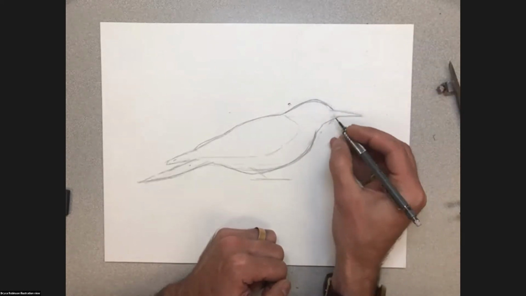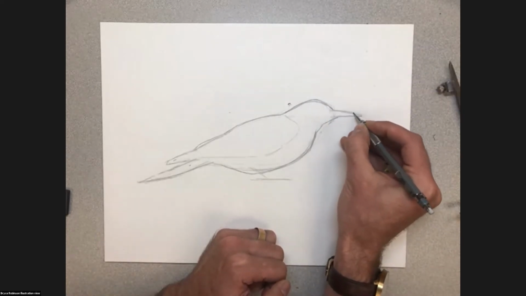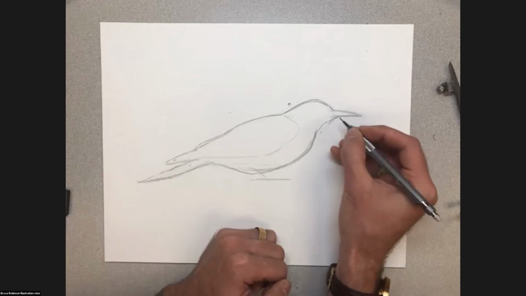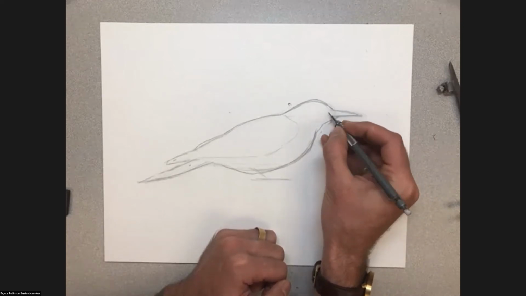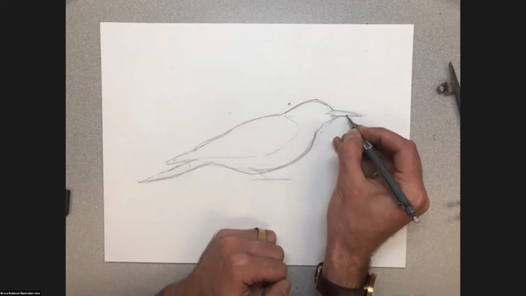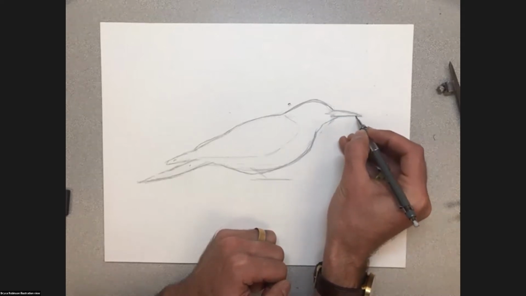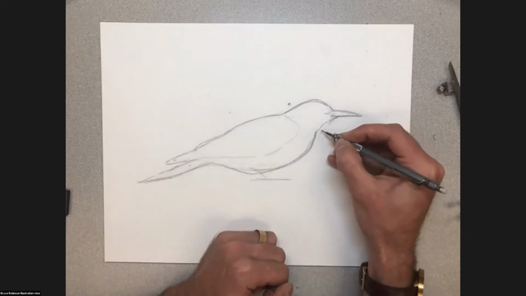I'll talk in a little bit about how I go from a sketch to a painting. Unless you really want the end product to be a pencil drawing, that's really not something I do very much. So I spend a lot of money on watercolor paper, but not so much on sketch paper.